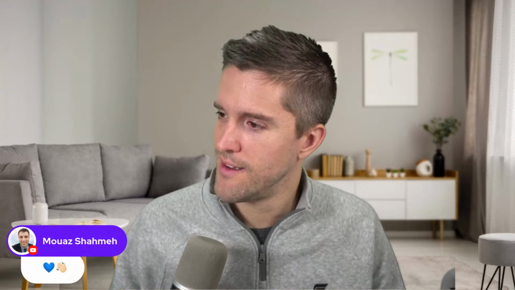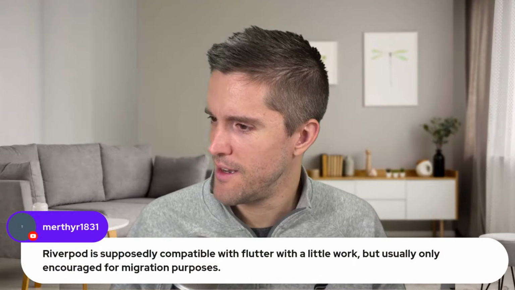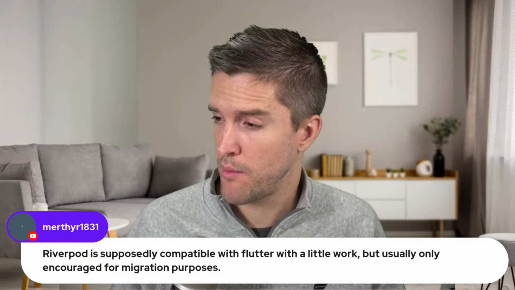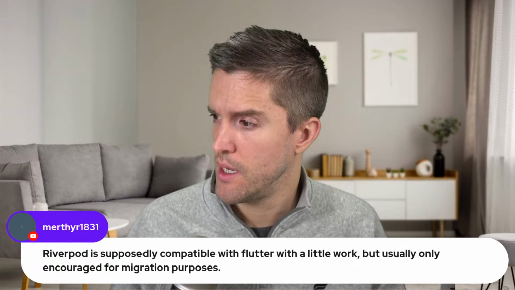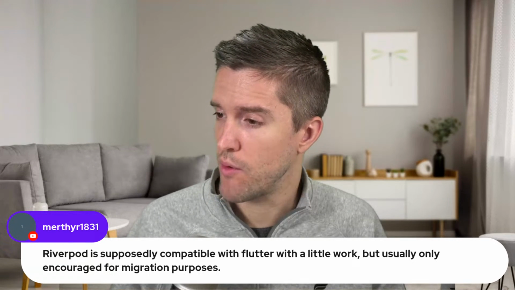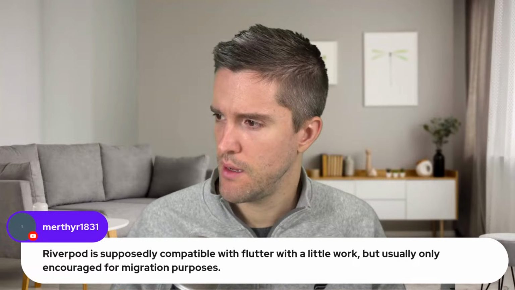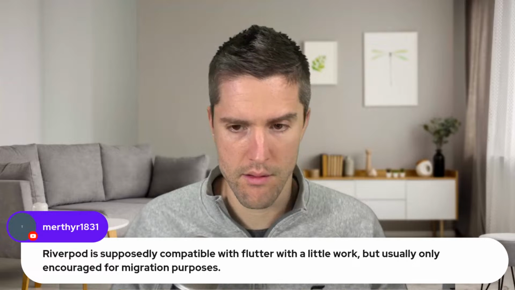So I'm going to run the game so we can all see it in its current state. Let's see. Hey, good to see you, Muaz. Let's see. Riverpod is supposedly compatible with Flutter with a little work. It's definitely compatible with Flutter with basically no work, but usually only encouraged for migration purposes. I don't know if I agree with that summary, to be honest.